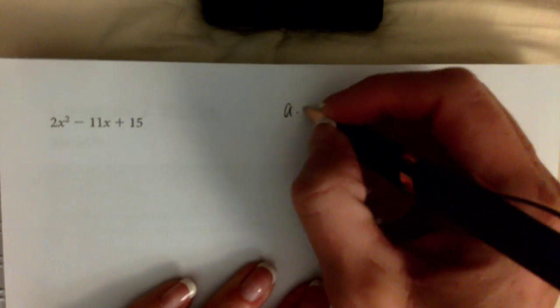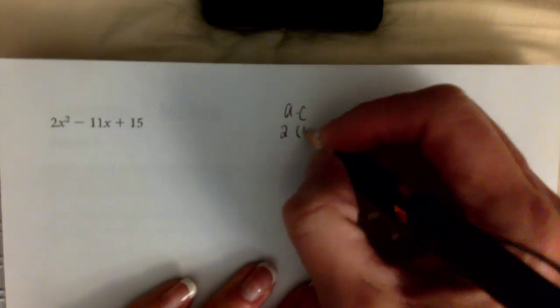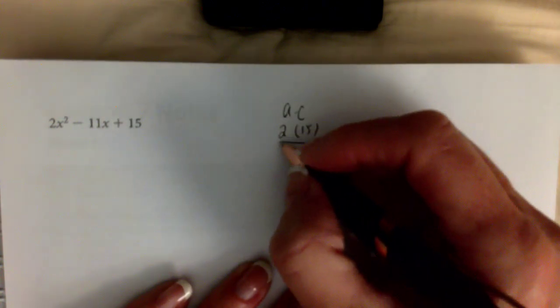So we have 2x squared minus 11x plus 15. So this time, instead of a negative 30, we have factors of a positive 30. A and C are 2 and 15. So we're looking for 30.